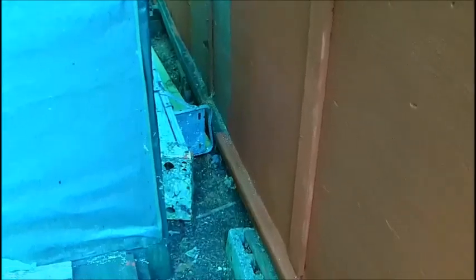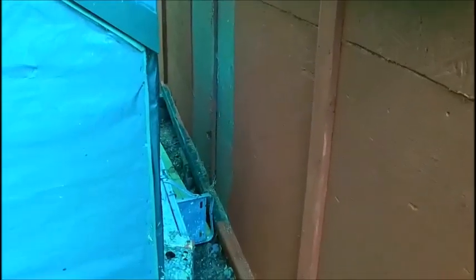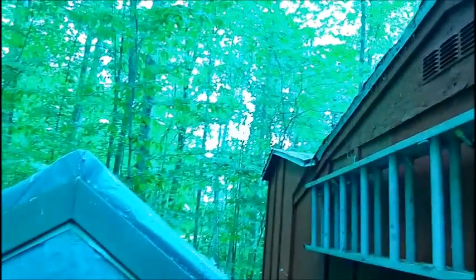So I'm not doing any more today because, like I say, it's supposed to rain, but I don't know. The sun keeps coming out, so I doubt it's going to rain today. Might tonight, though. Now here I am on the other side of the shed.